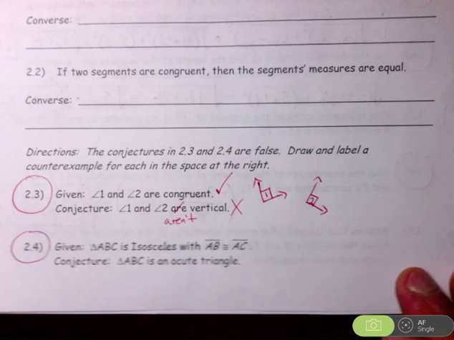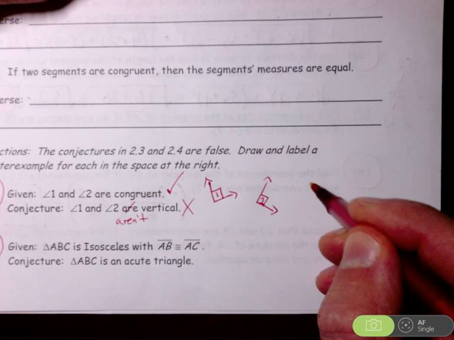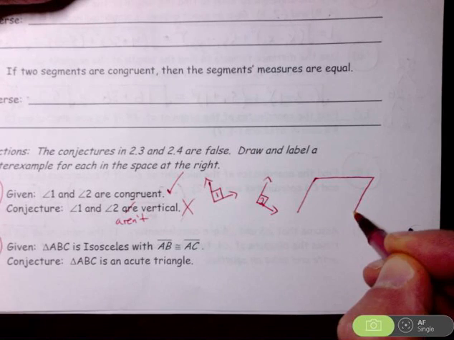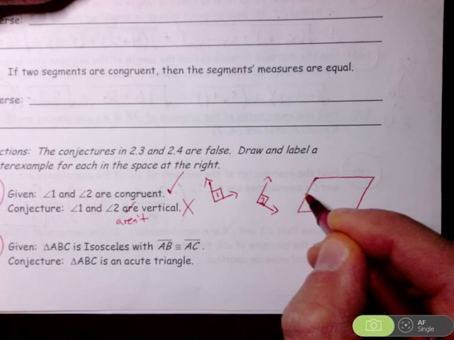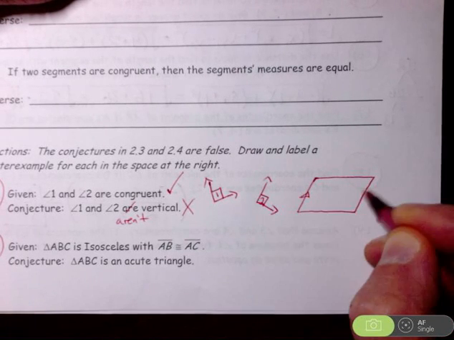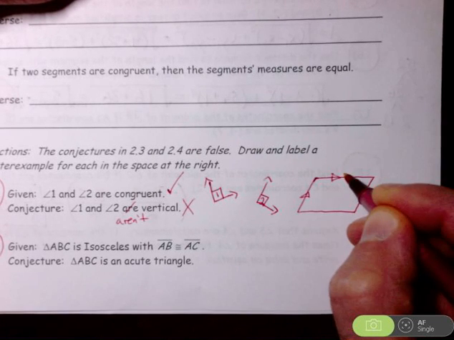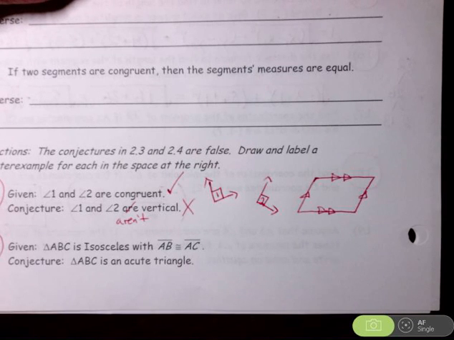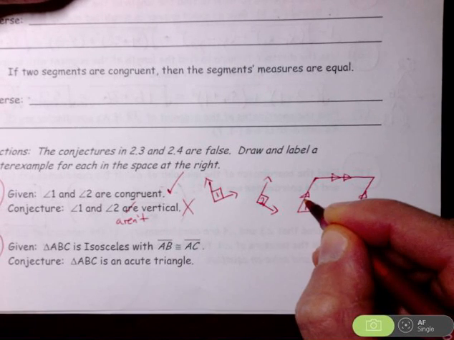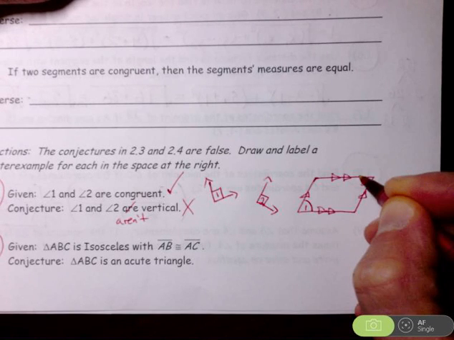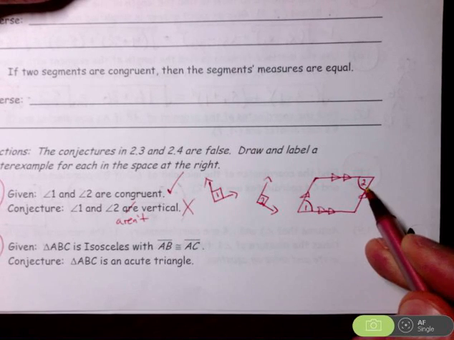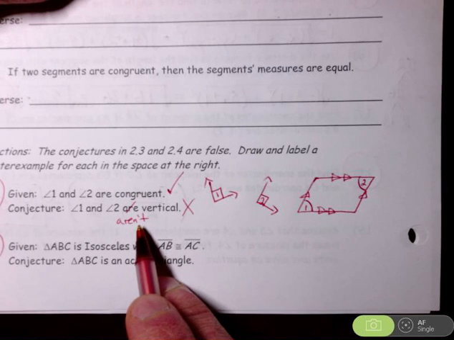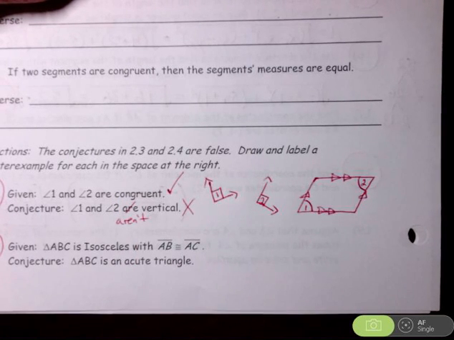I mean, there are lots of ways that you could do this. After school today, in period 6, someone drew a picture that looked like a parallelogram. So here I'll even label it as a parallelogram. You don't have to do a counterexample quite this fancy, but I thought this was a nice counterexample. And then what they did was they labeled the opposite angles. Fine. Angles 1 and 2, they're opposite angles in a parallelogram. They're congruent, but they're not vertical. You could make lots of counterexamples.